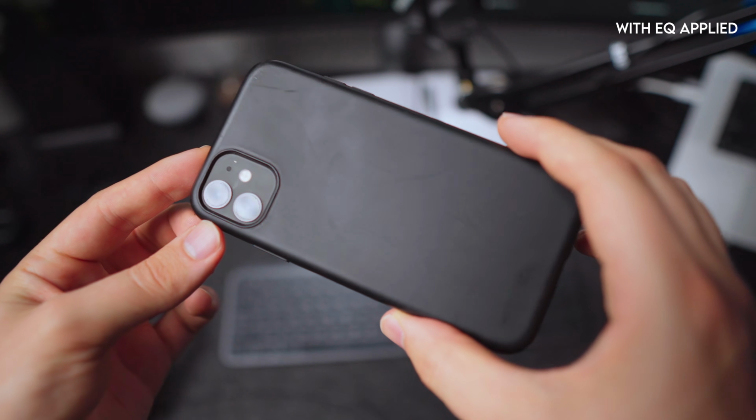Again, I think if you're just starting out, you don't want to spend extra money on a microphone, but you don't want to use your inbuilt camera mic, then this could be a great option.